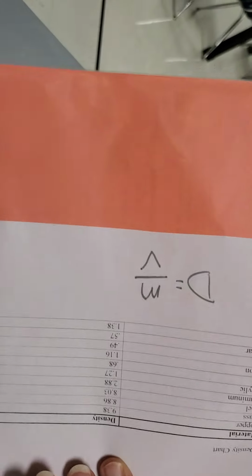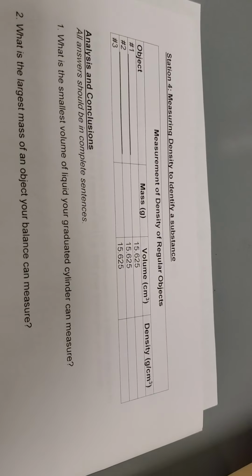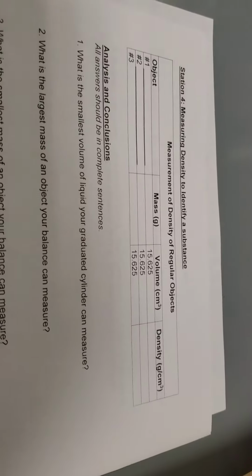So we have 1 electronic scale, 1 formula chart, 3 density cubes, and 1 density chart. Okay, so you're going to go in your packet to your Station 4 data table. So follow along with this one really carefully because I'm not going to be writing, but I'm going to be explaining what goes in each thing. So we're going to start with cube number 1.